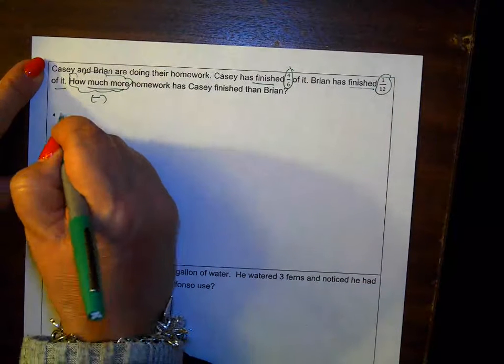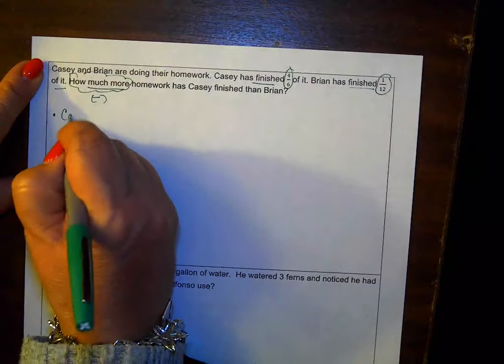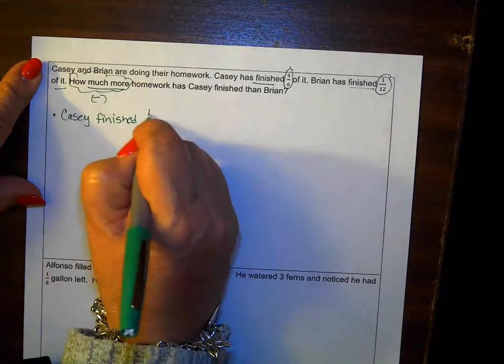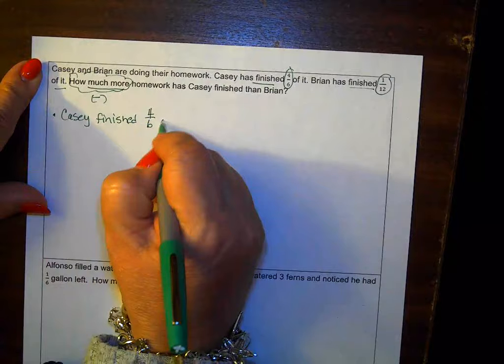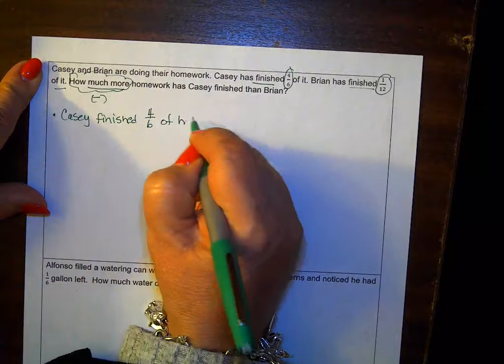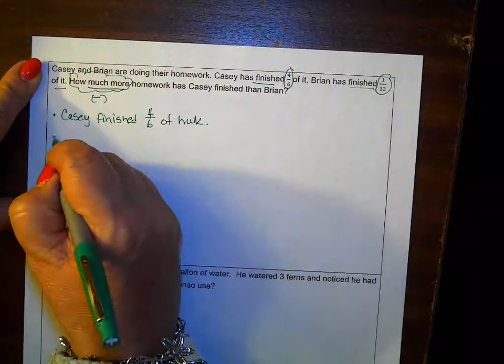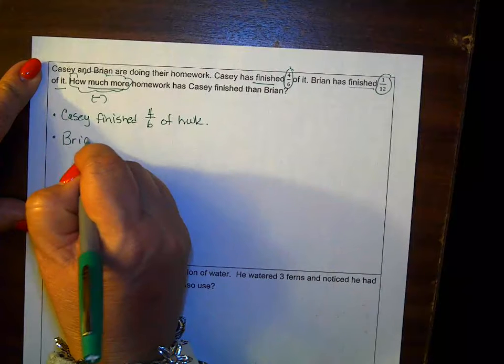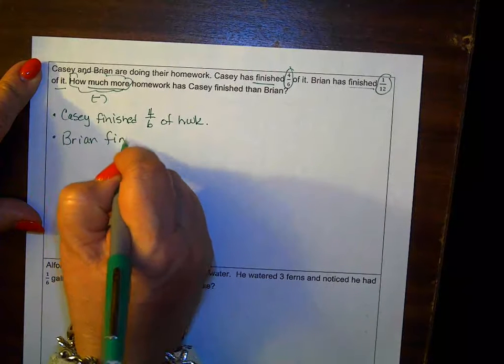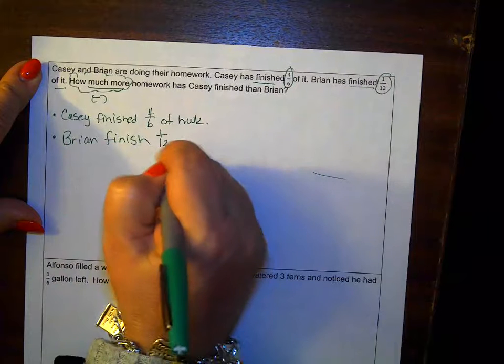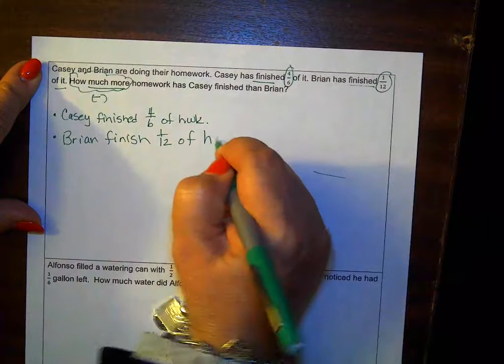So now I'm going to write down my details. I have Casey finished 4/6 of homework. And Brian finished 1/12 of homework.